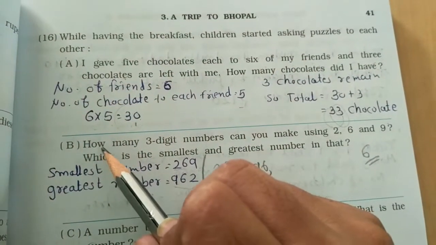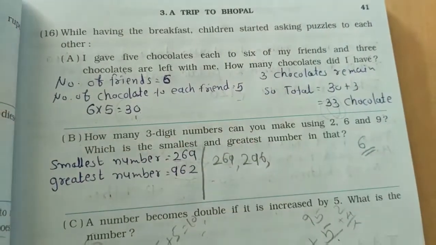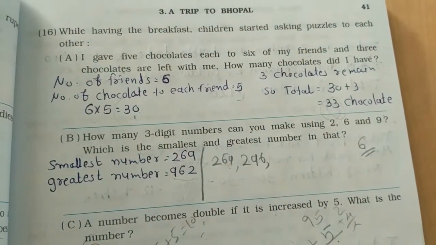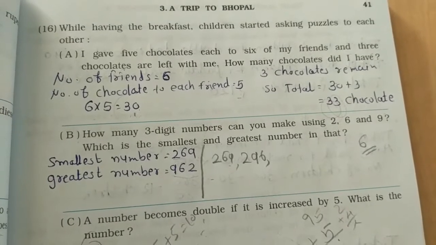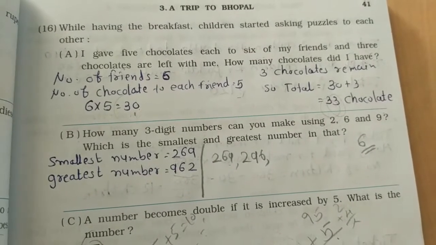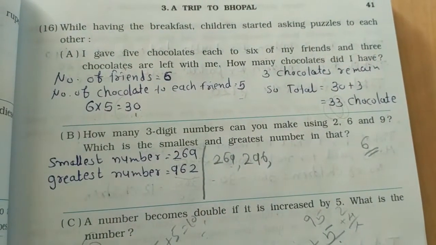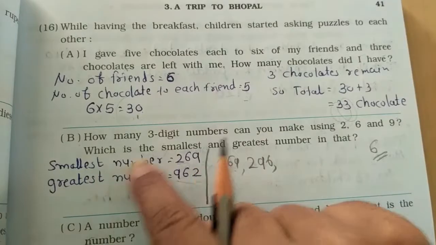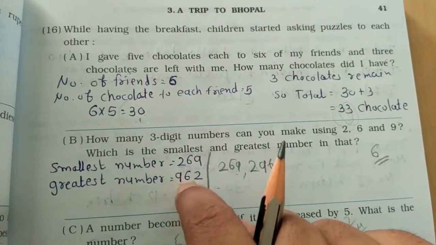So here next is number B. How many 3-digit numbers can you make using the digits 2, 6 and 9? Which is the smallest and the greatest number in that? सबसे छोटा वाला नंबर कौन सा है, सबसे बड़ा वाला नंबर कौन सा है, वो आपको बताना है. So smallest number is 269 and greatest number is 962.